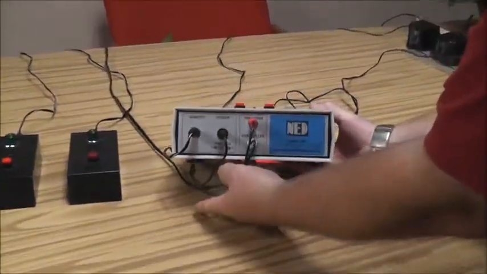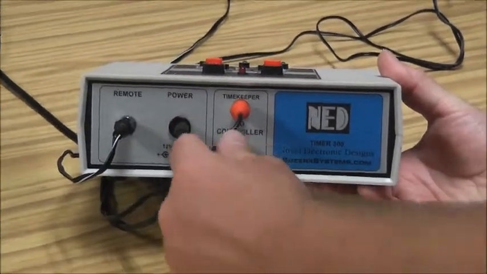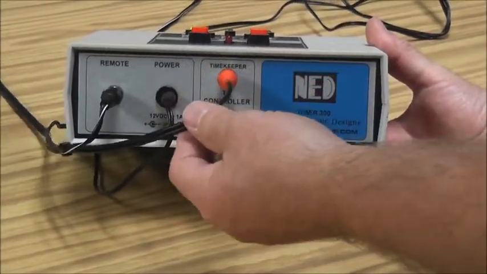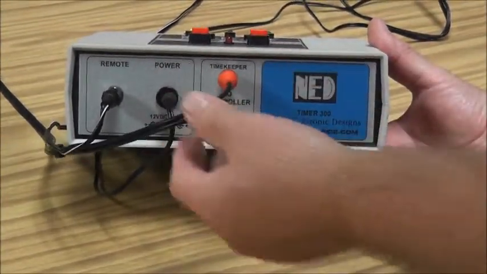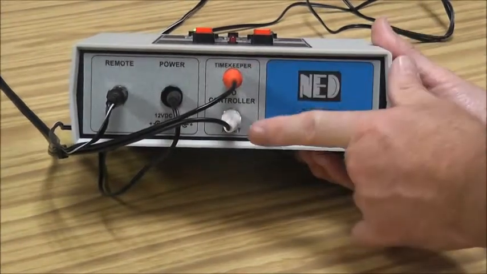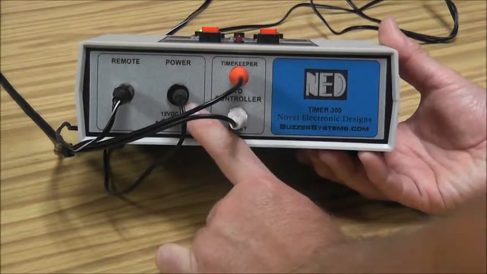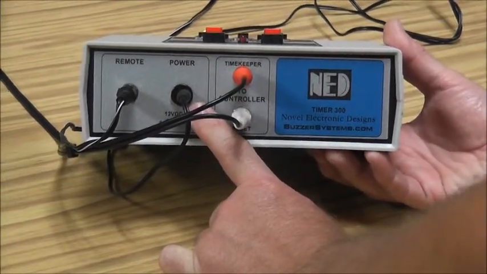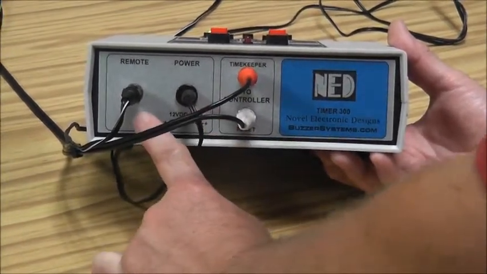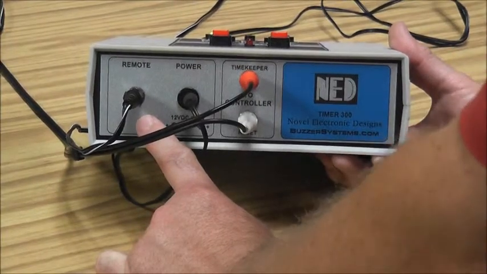There's just a few cords that go into the back of the timer. There's the main cord that goes to the buzzer system itself. This is through like a stereo cord. It goes to the timekeeper and to the controller, the reset connection. We have this connection right here, which is for the power, and it plugs in just like the buzzer system itself. And we have a cord here that goes to the handheld remote control.